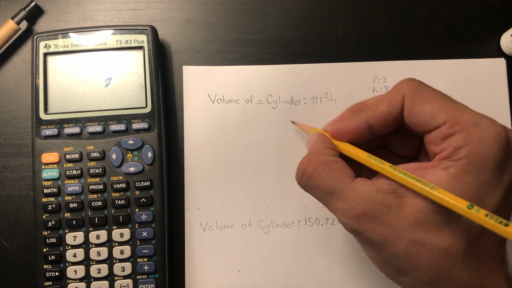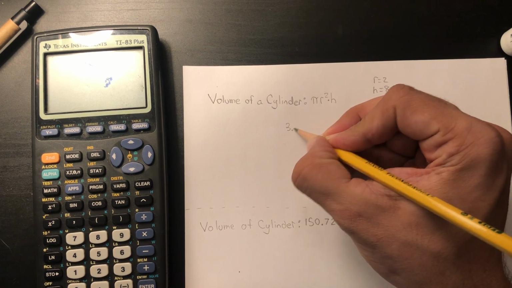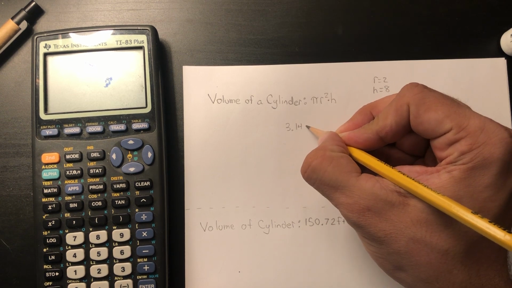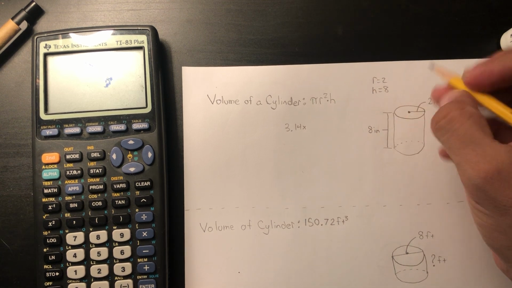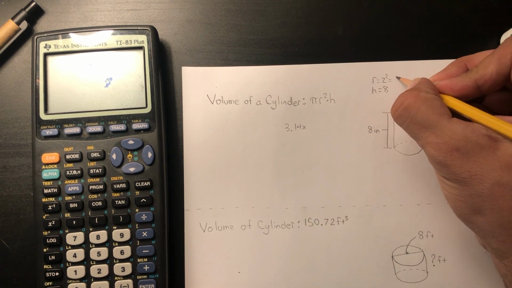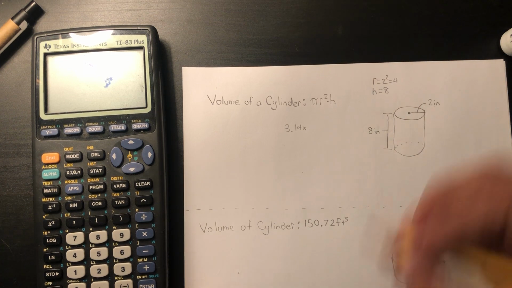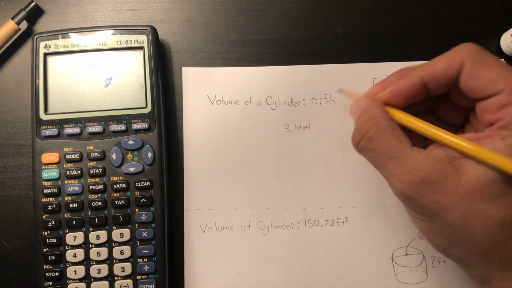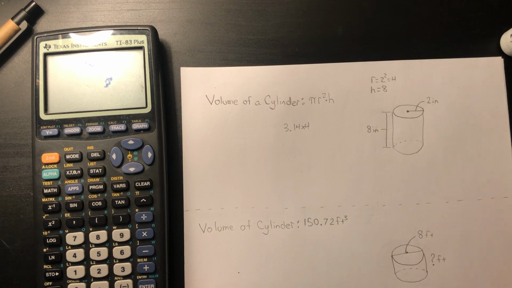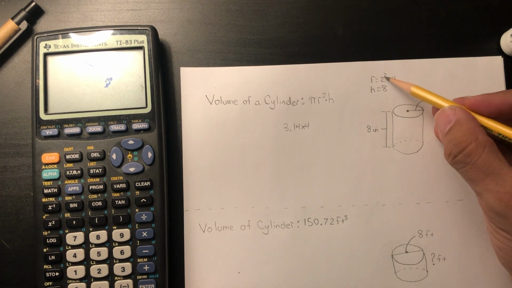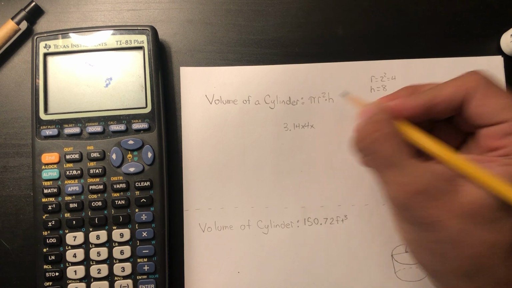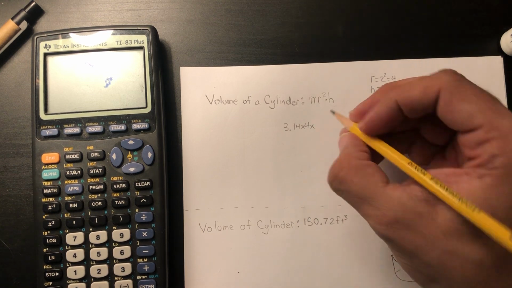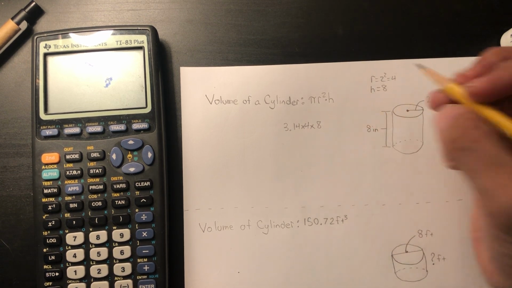So pi is 3.14. So 3.14 multiplied by r squared, so 2 squared. So 2 times 2 is 4. So that means 4. Remember, squared means times itself. It does not mean times 2. That could be confusing from what I said here. So 4, and then times the height. The height is 8. And we're done.